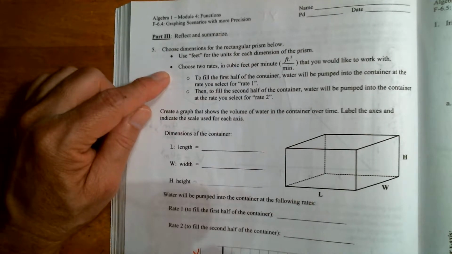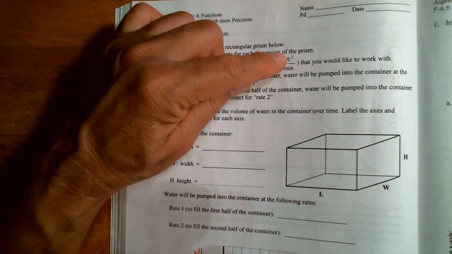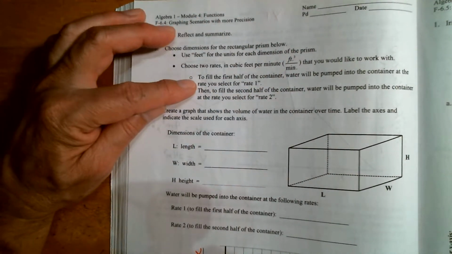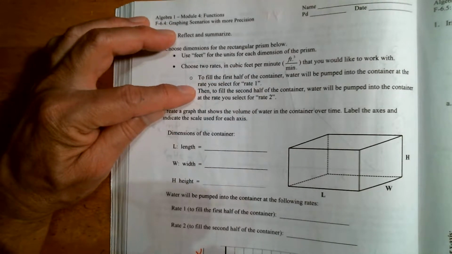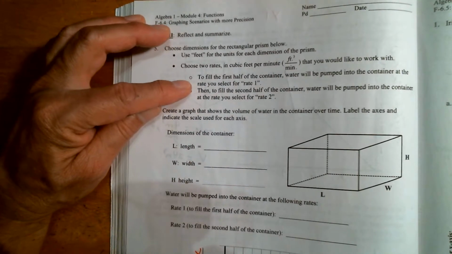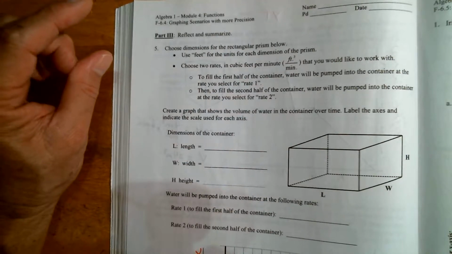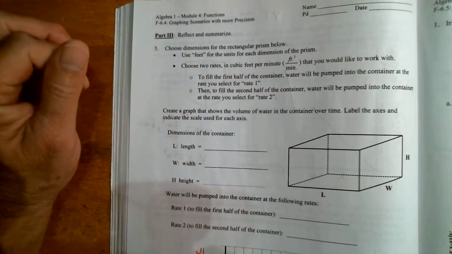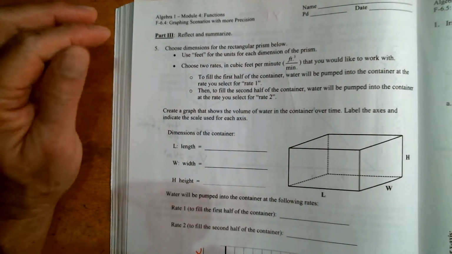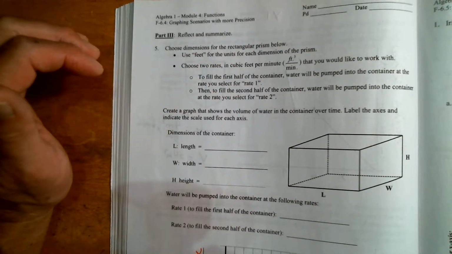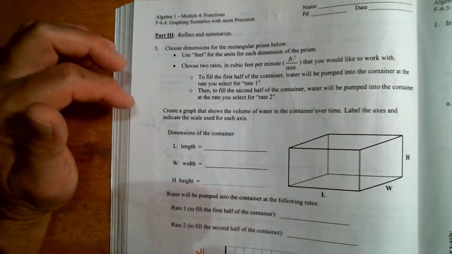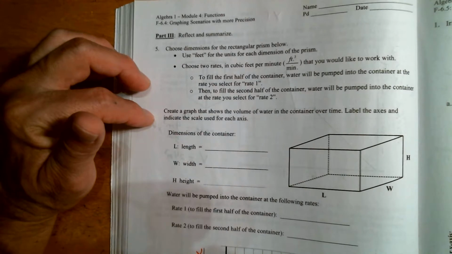Choose 2 rates in cubic feet per minute, written feet cubed divided by minutes, that you would like to work with. To fill the first half of the container, water will be pumped into the container at rate 1. Then to fill the second half of the container, water will be pumped in at rate 2. Create a graph that shows the volume of water in the container over time.